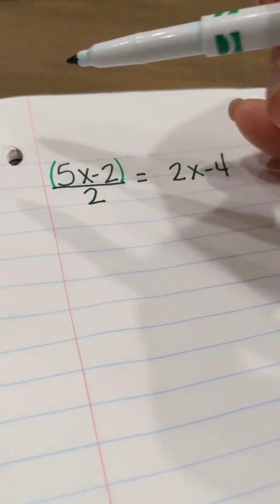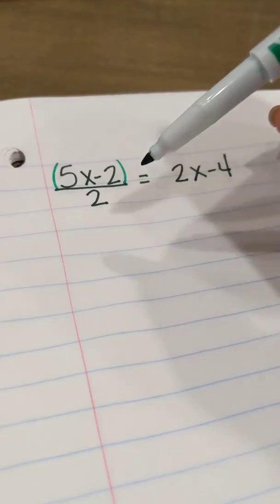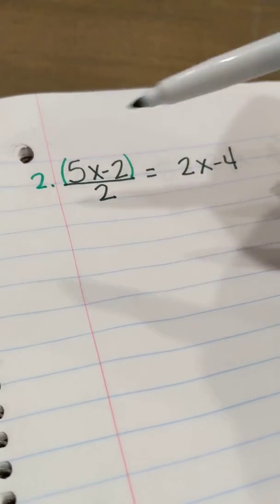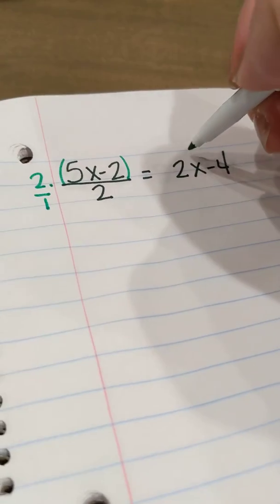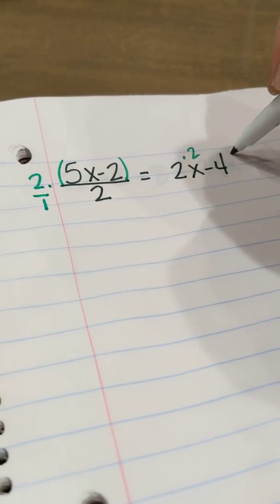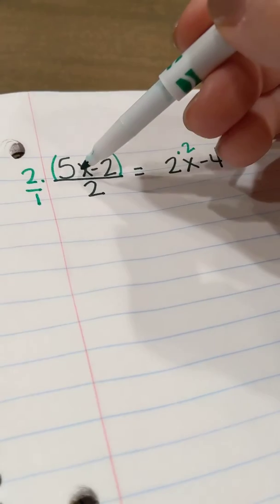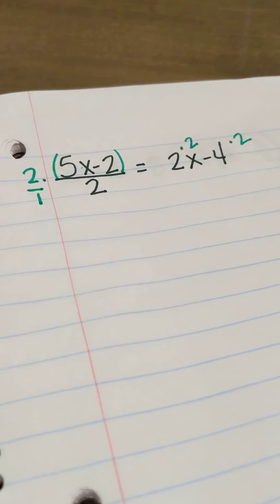So we'll get rid of this fraction the same way that we always have. If we're dividing by 2, the best thing to do is multiply by 2. But if you multiply this by 2, and I might as well do 2 over 1, then I have to multiply this by 2 and this by 2. I don't multiply these because they're in jail. They don't get a cookie, right?